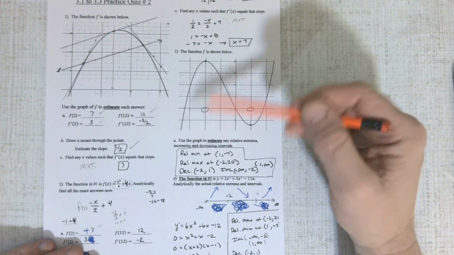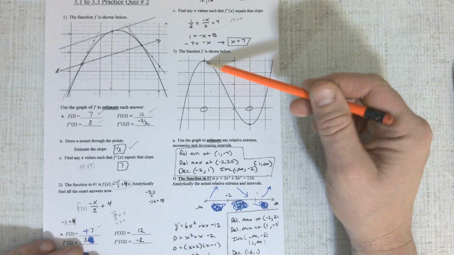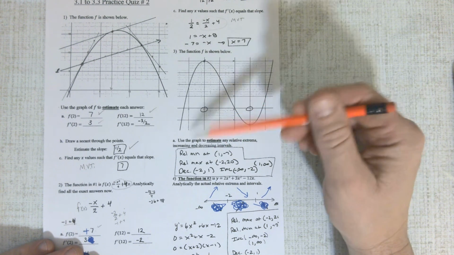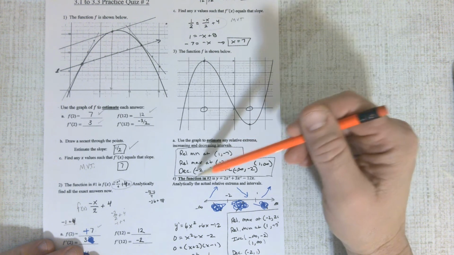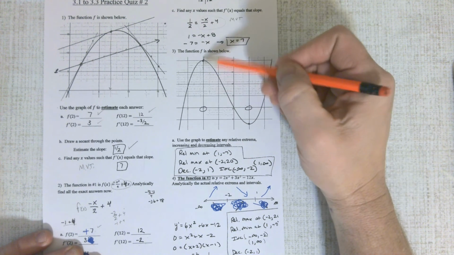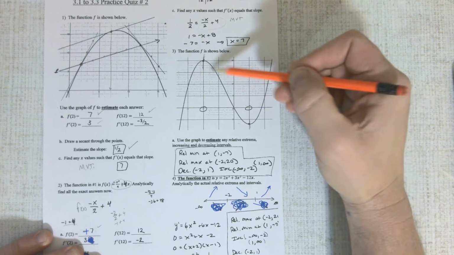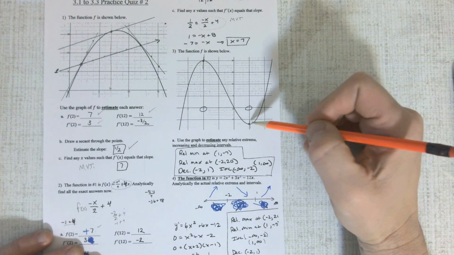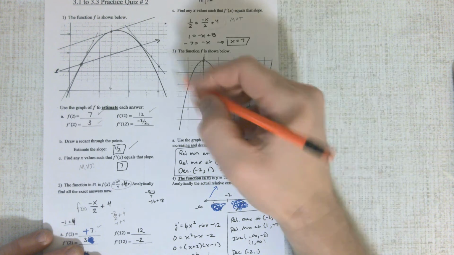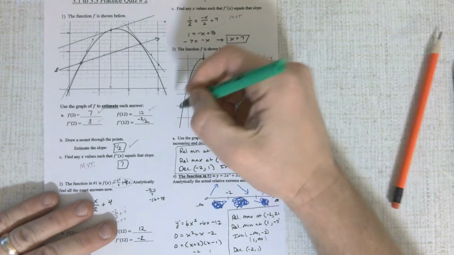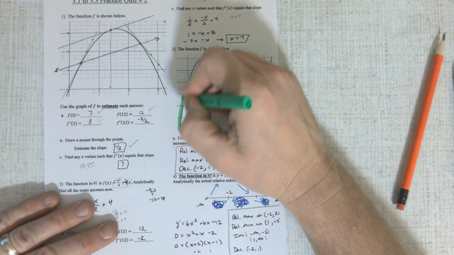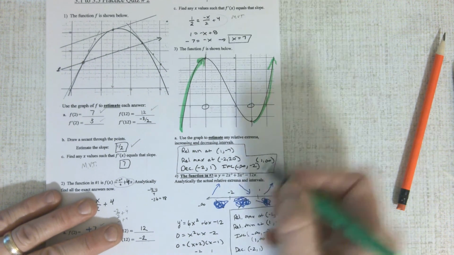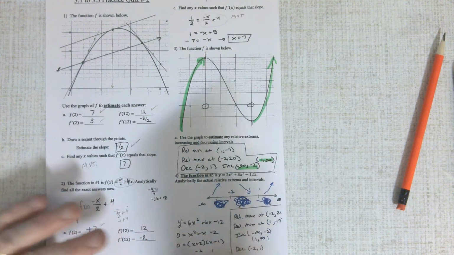Number 3, here's a function. We have a relative max and a relative min. So a relative max at negative 2, a minimum here, and it looks like it's decreasing from negative 2 to 1. It's going down, and it's increasing from 1 to infinity. I'll put this in green for you here. These are the increasing intervals, those two intervals, right there and right there.